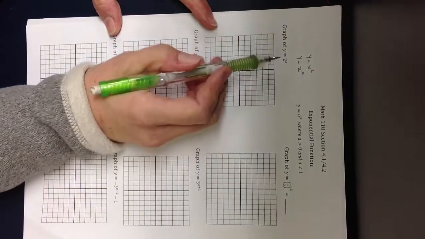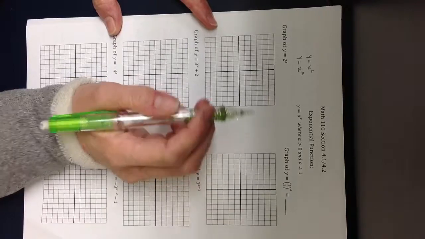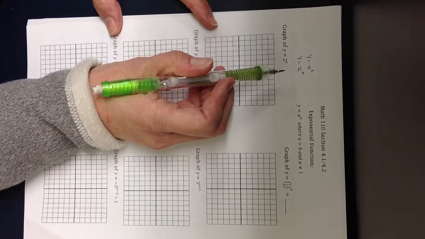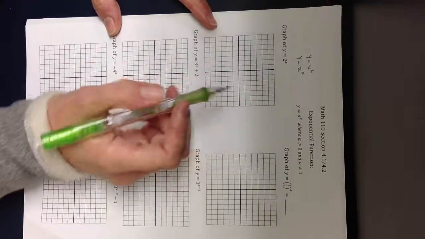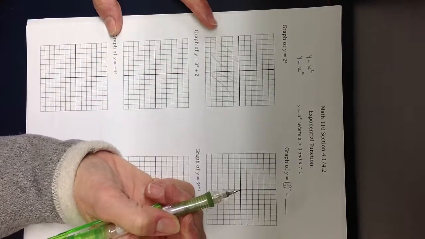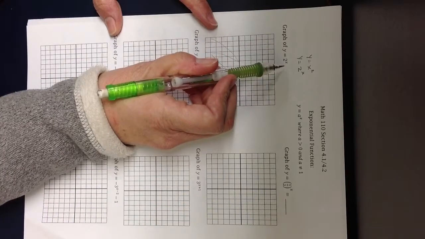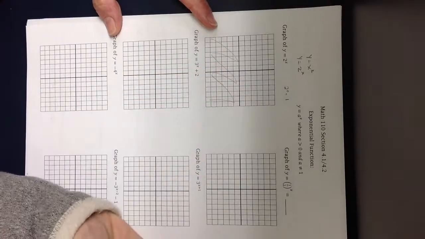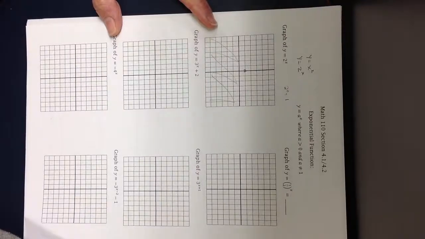Whenever you go to graph an exponential function, one thing you should be aware of is if you take 2 to any power, you will never get a negative answer out. So the graph does not exist down here where the y values are negative. The other thing to realize is if you take 2 to the 0 power, you'll get 1 out. And that gives you a point from which you can start graphing.